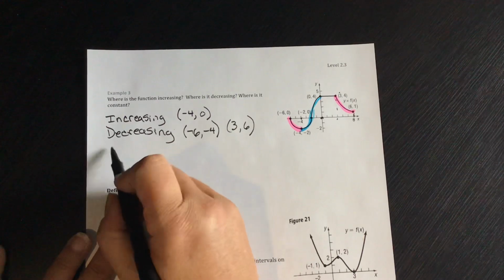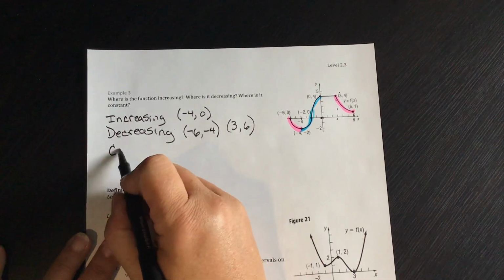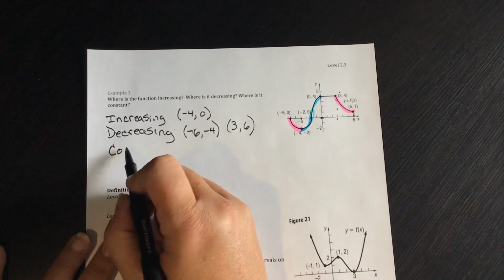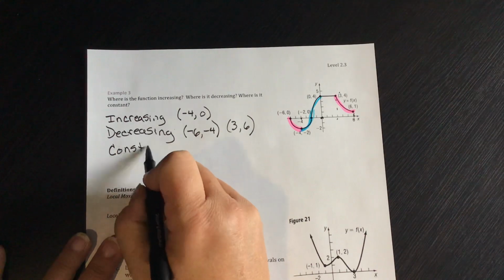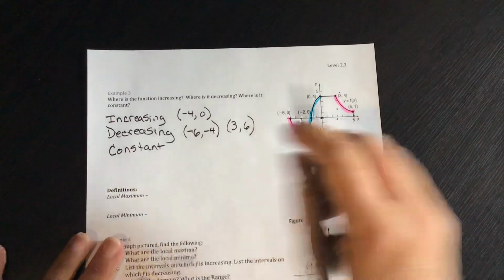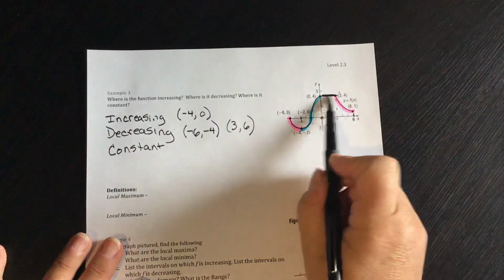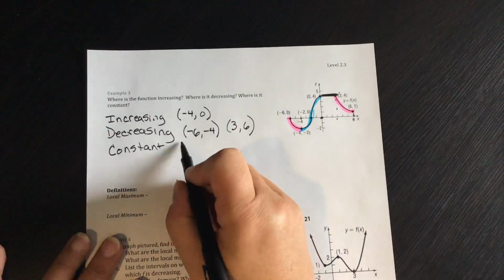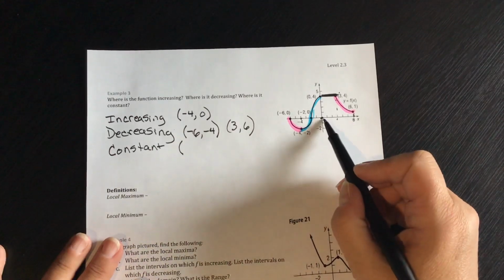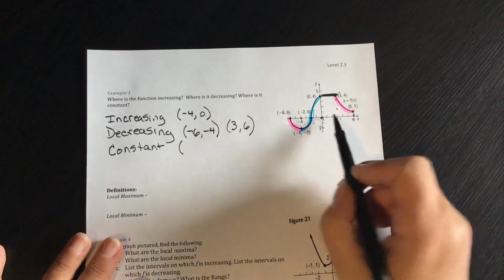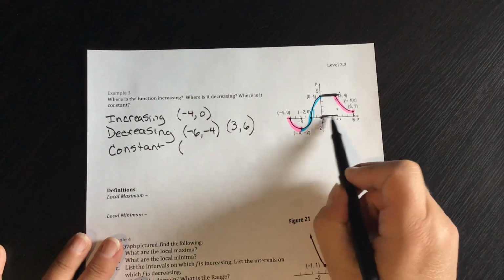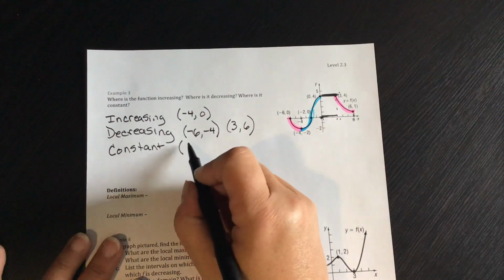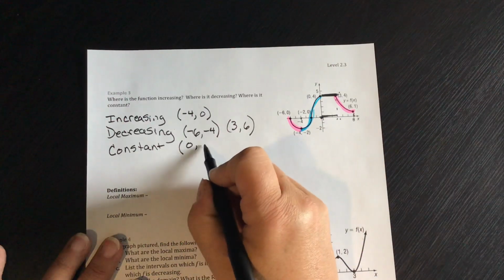And where it is constant, that means there's no change, kind of like flatlining. And that's happening in this region right here. So it's constant from 0 to 3. Okay, these are the values where it's staying the same. The y values are staying the same from 0 to 3.